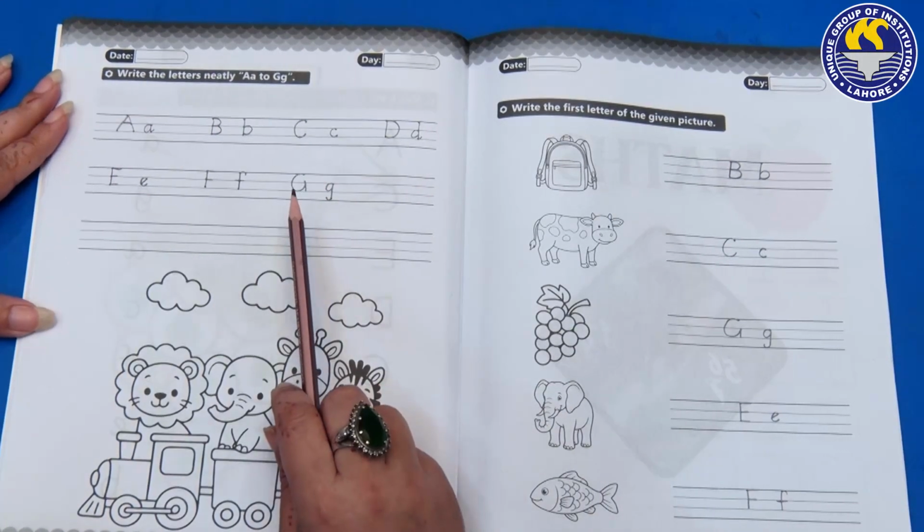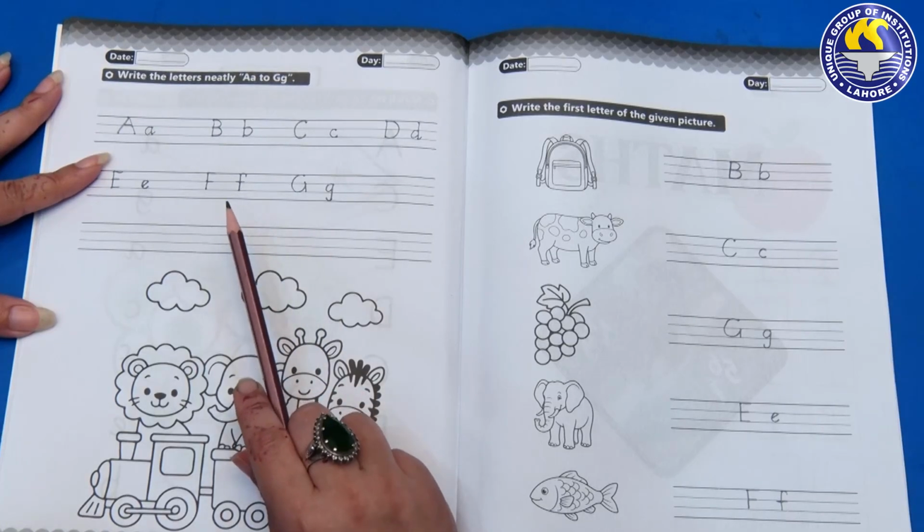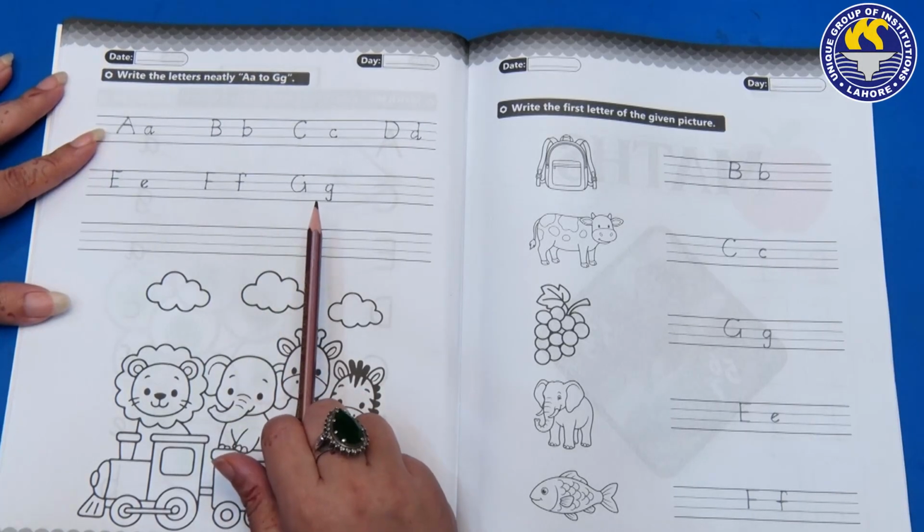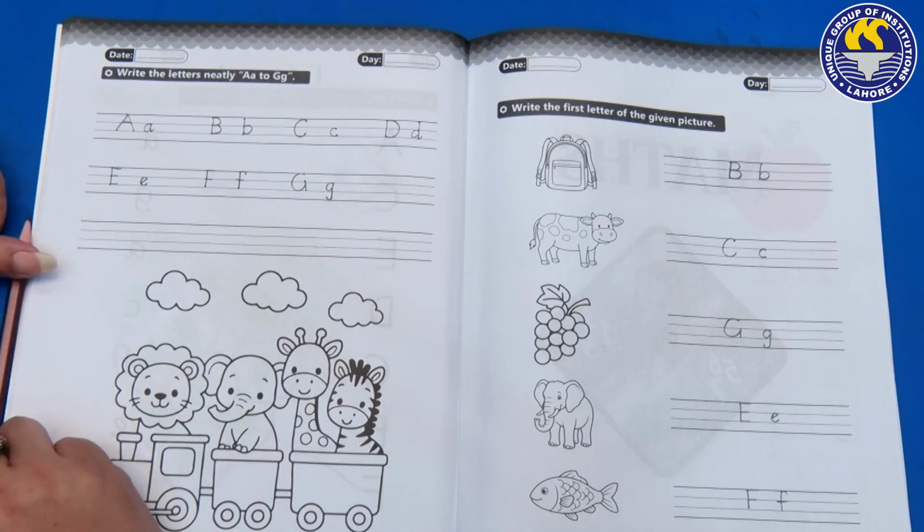I hope you all have learned how to write A till G very well. You have to practice at home daily.